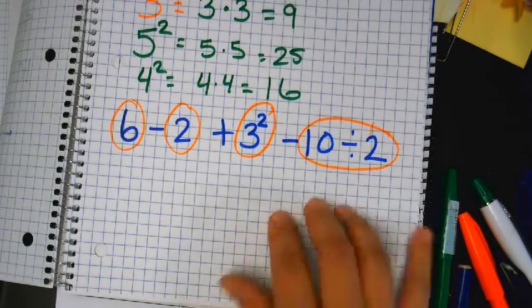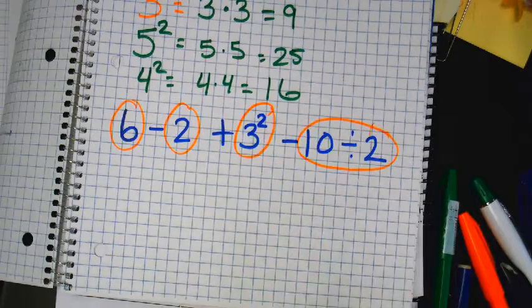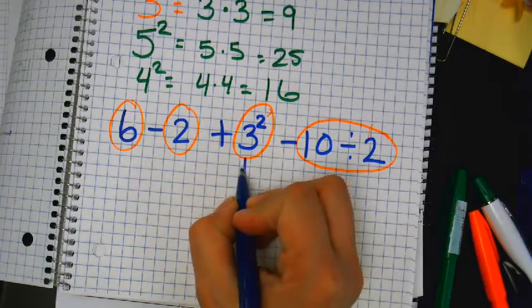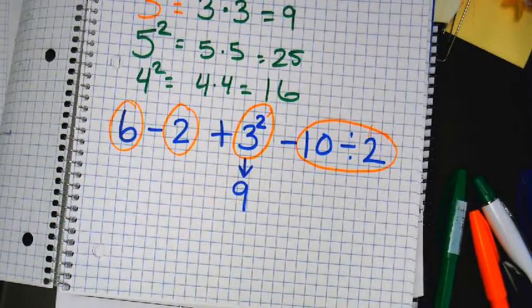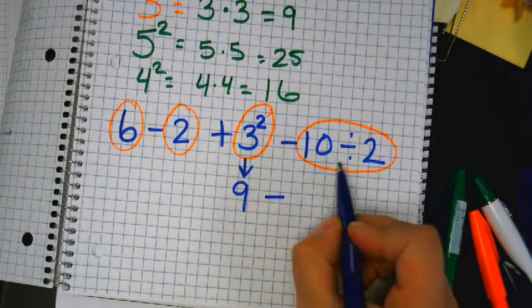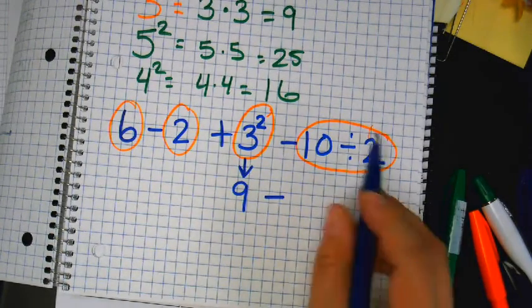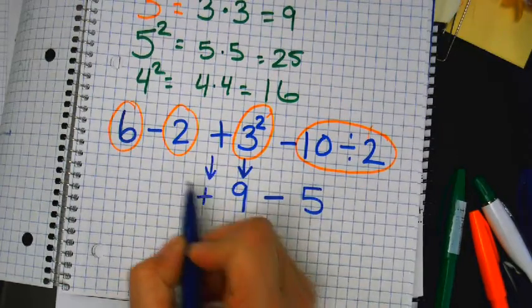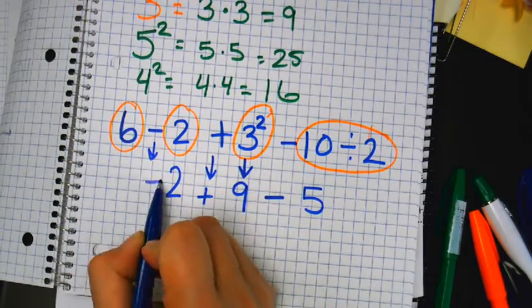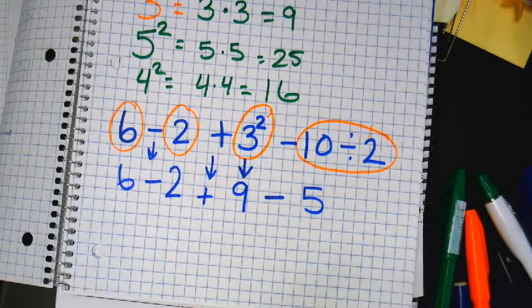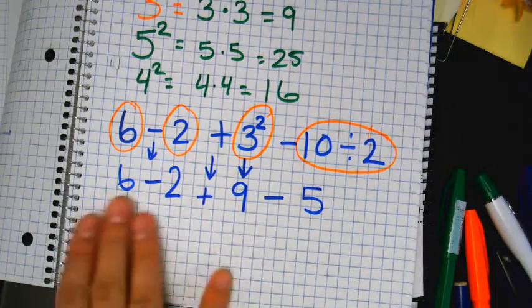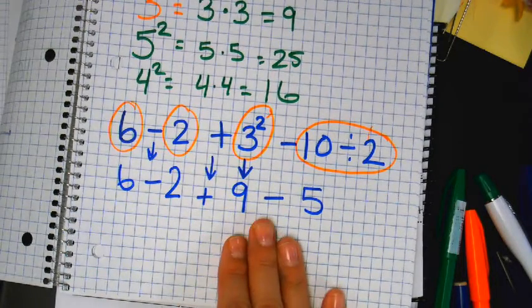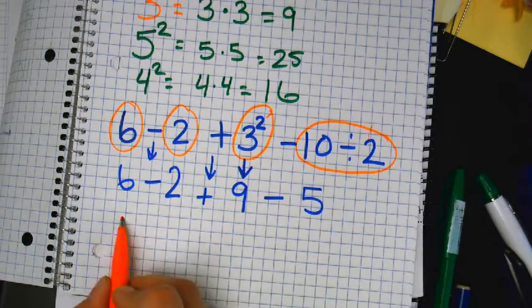So what do we get when you do 3 squared? 9. 3 times 3, which is? 9, right? Number one mistake kids think, it's 6. Minus, what do I get from this circle? 5. Then I bring down everything else. And we go, any more multiplication, division? Nope. It's all adding and subtracting, which is fine. Now we're going to do left to right.